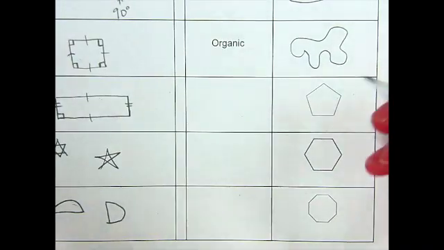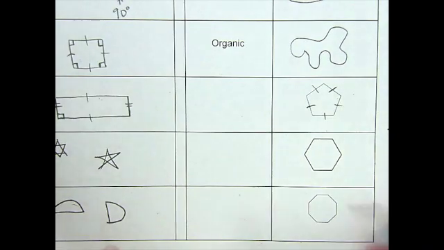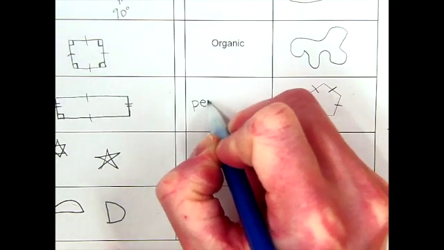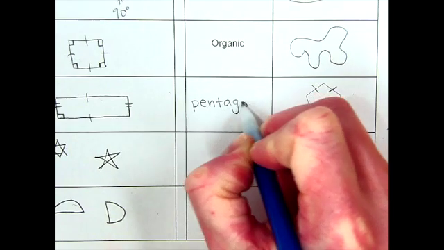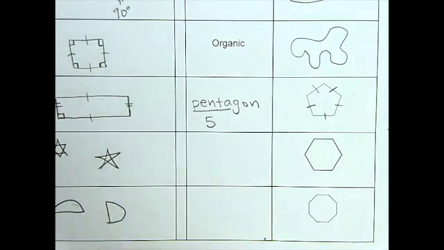All right, next, I gave you the shape, and I want you to give me the name. So let's count our sides. 1, 2, 3, 4, 5. A 5-sided shape is a pentagon. Penta means 5. Please write that down.